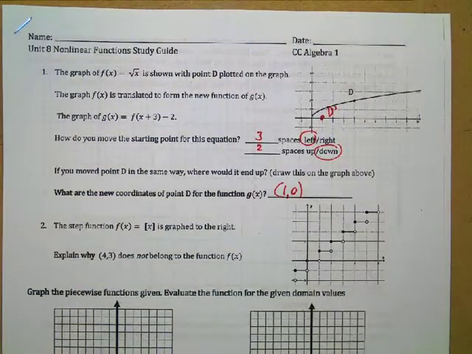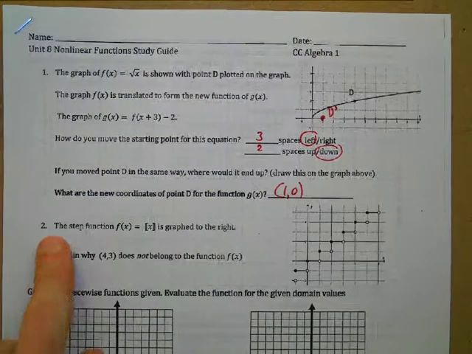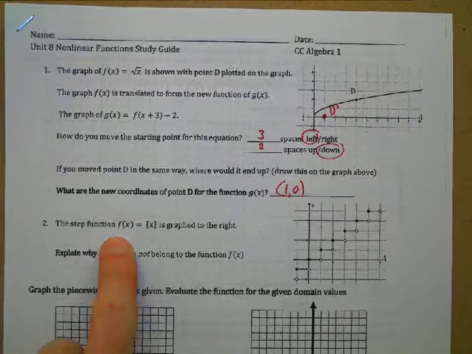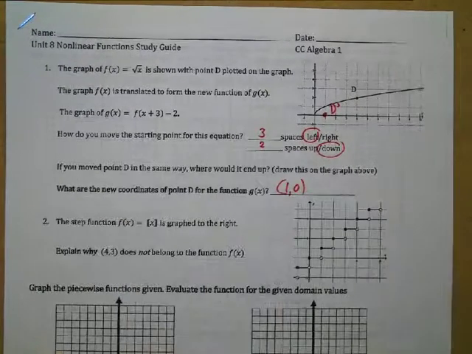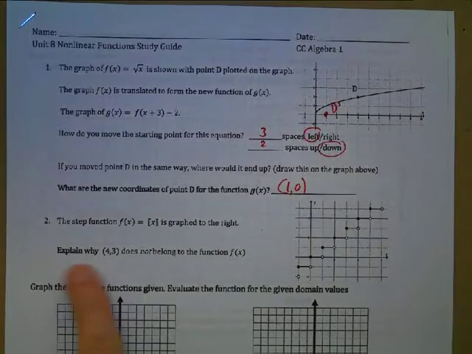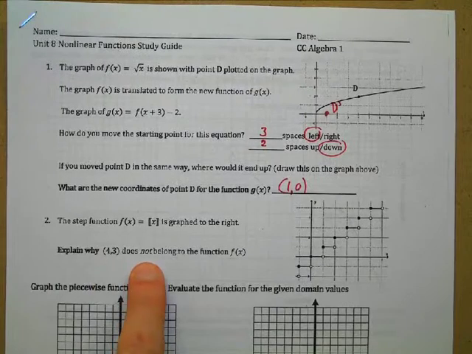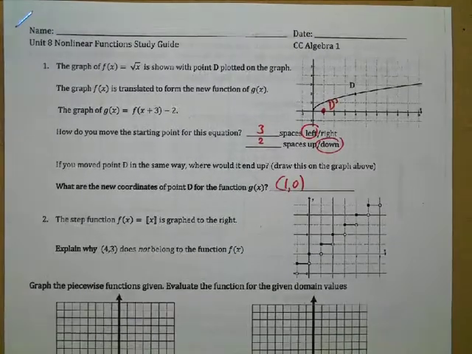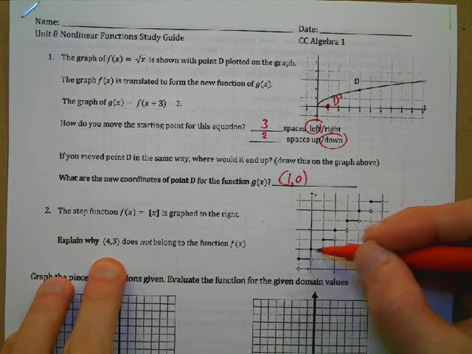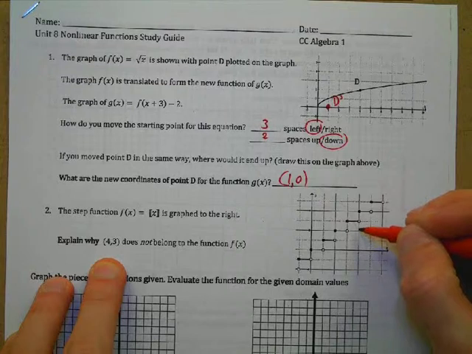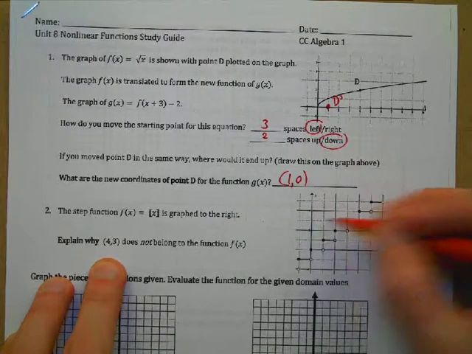Okay, so let's take a look at the next one here. Number 2, the step function f of x equals x is graphed to the right. There's the step function. Explain why 4, 3 does not belong to the function f of x. Let's locate that point, 4, 3, and see what's happening here. So 4, 3 is right here, because there's 2, there's 4, so halfway is going to be 3. I'll zoom in on this one. There we go.